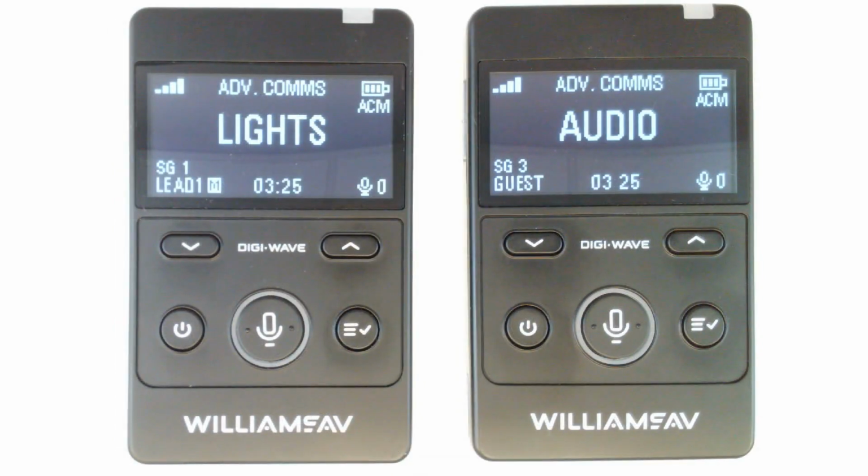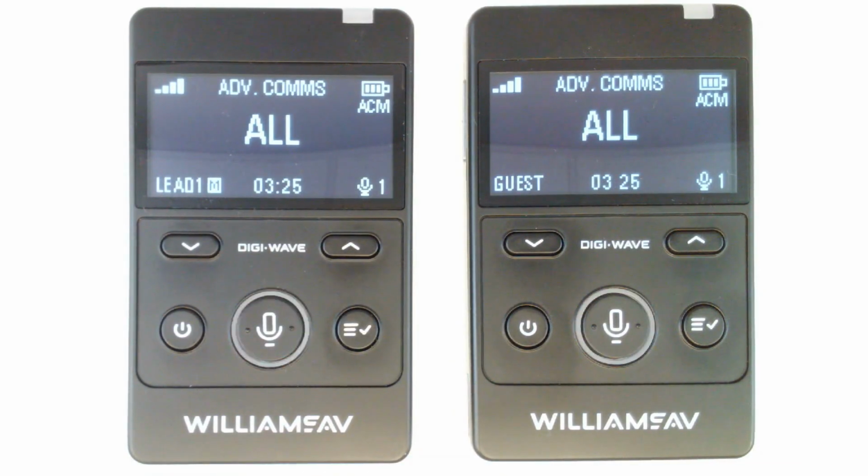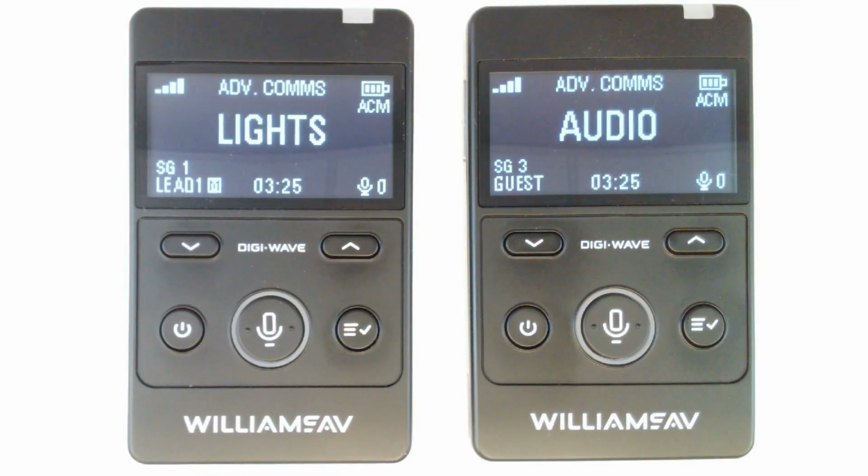To initiate an all call on a configured DLT, press and hold the talk button until the red LED ring surrounding the talk button starts to blink. This will mute all other DLTs and open the transmission to all devices in the group. To end an all call, simply press the talk button on the device that initiated the call.